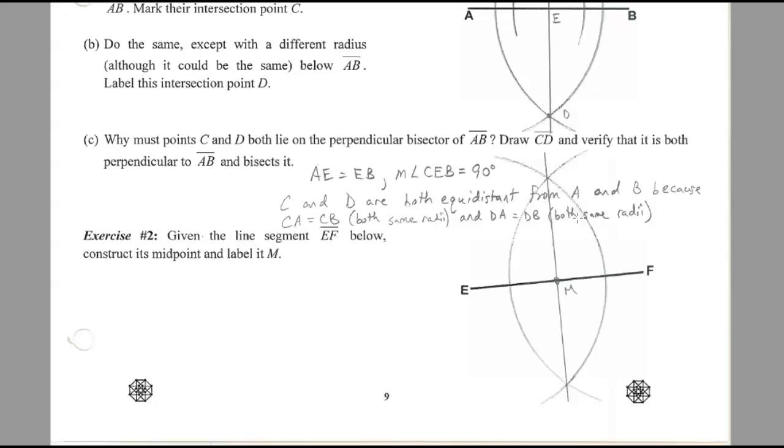Alright, and so what you see in exercise 2 is your run-of-the-mill football construction. If I'm trying to construct a midpoint, basically what I need to do is bisect the line and mark where it was bisected, and that will be the midpoint. So this is the standard way that we've done it in the past.